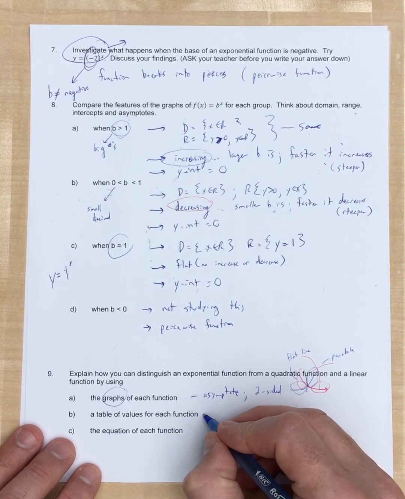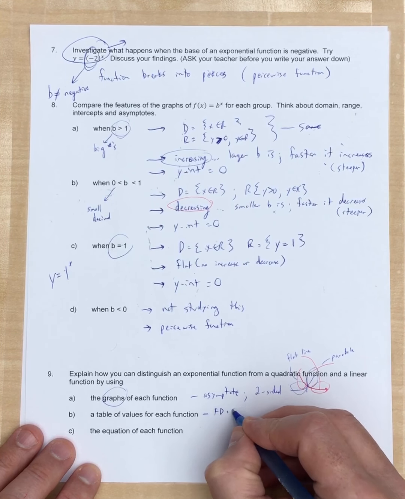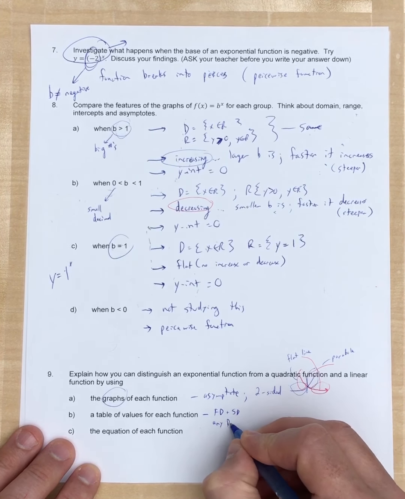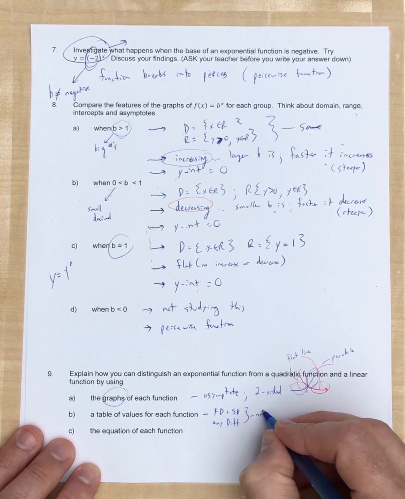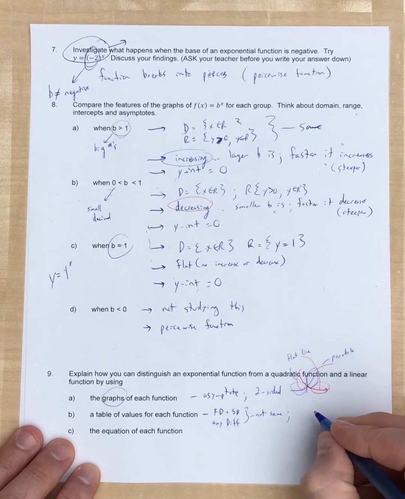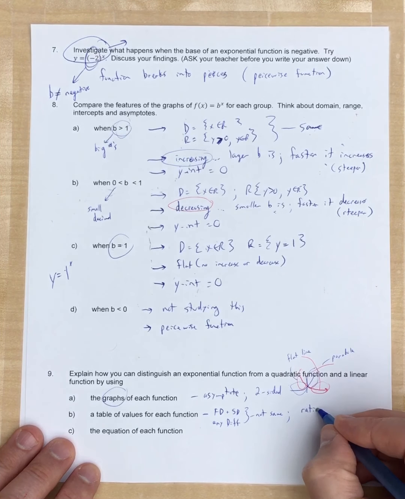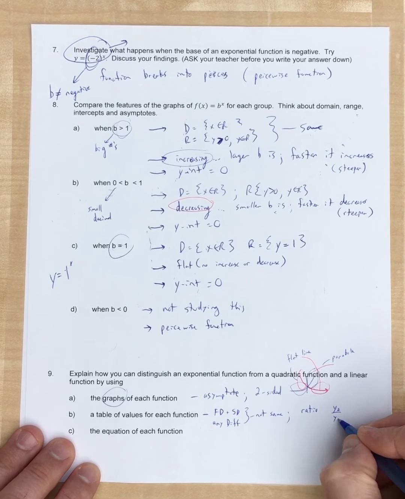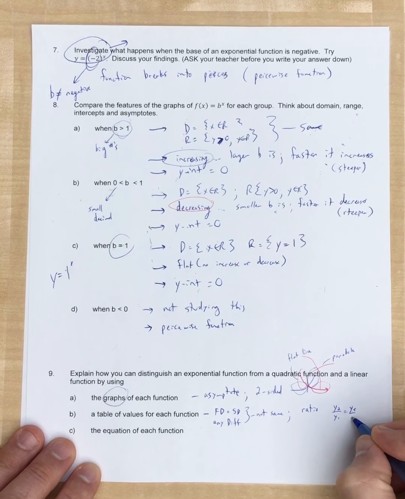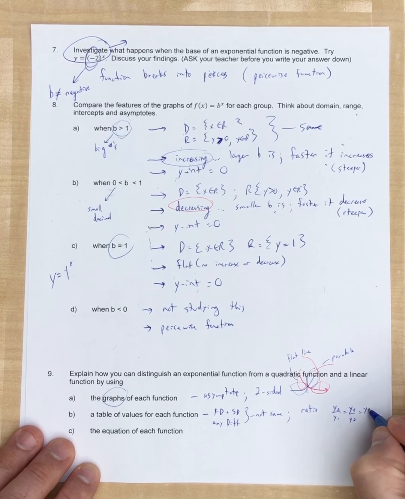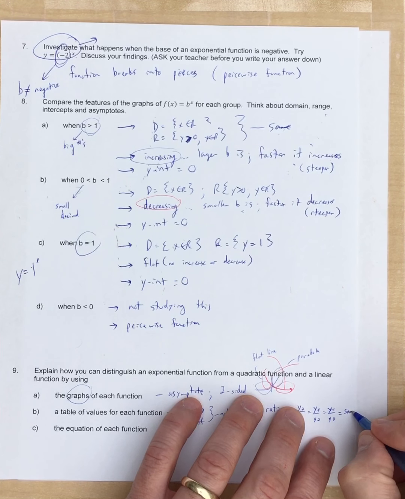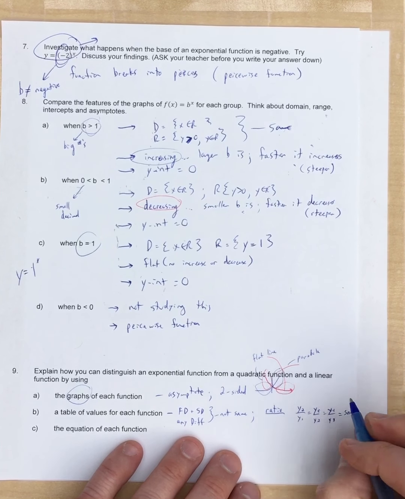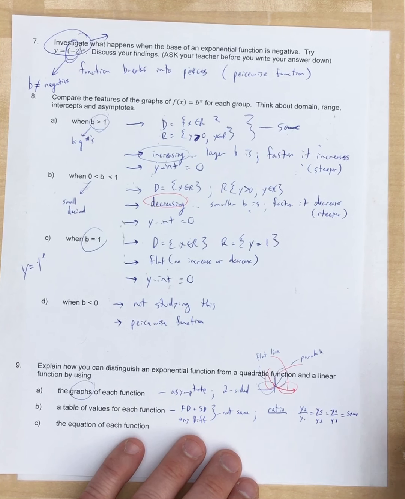Table of values. Well, remember the first difference and second difference, and any difference is not the same. What they have is a ratio of y2 over y1, which is y3 over y2, which is y4 over y3, which is the same. So it's got a ratio that's the same. Strangely enough, that ratio is b.